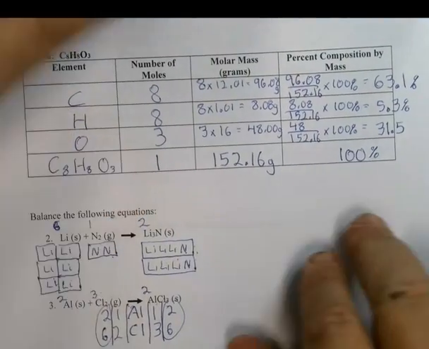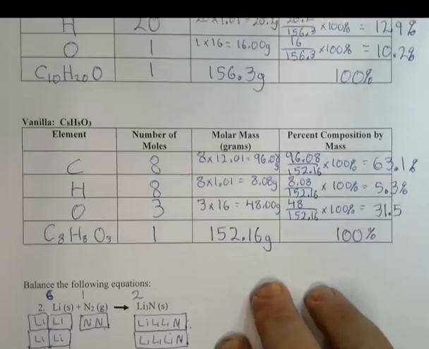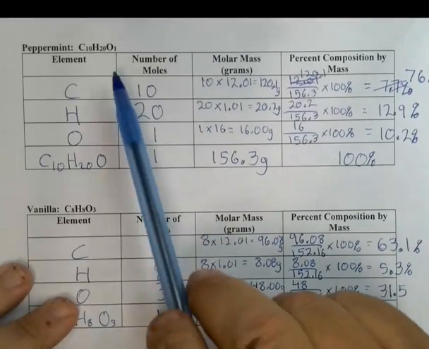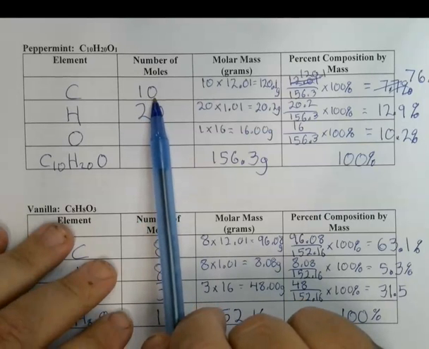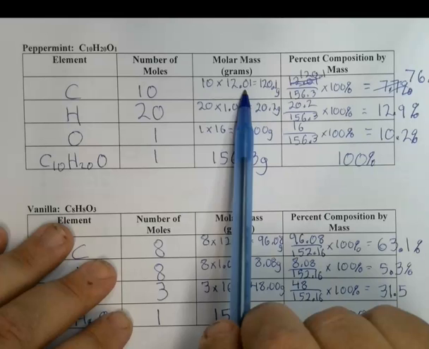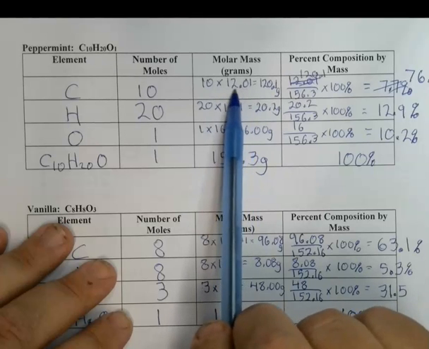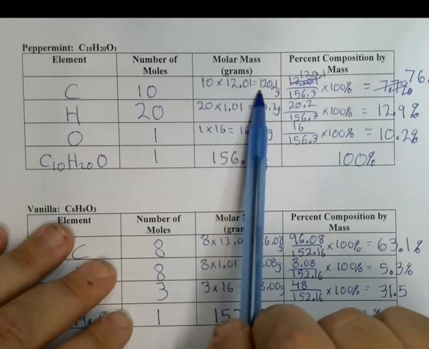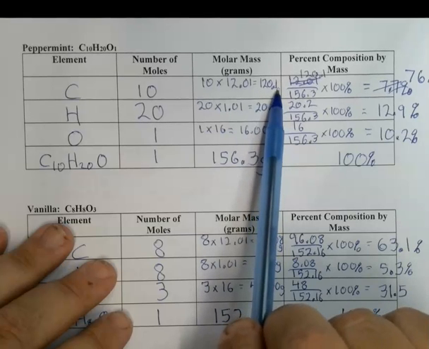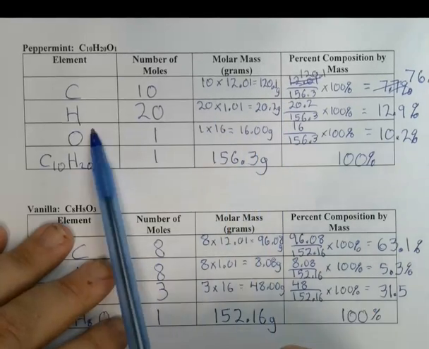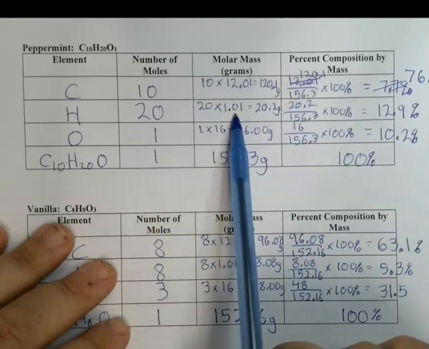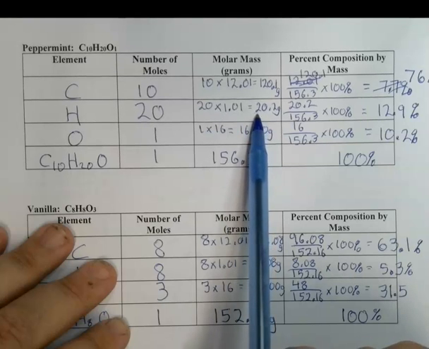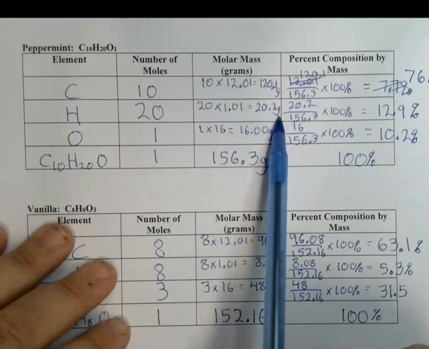So what we have here for peppermint is C10H20O1. That means you have 10 moles of carbons. If you multiply that by the mass of 1 mole of carbon, 12.01 grams, you get 120.1 grams. For hydrogen, you have 20 moles of hydrogen. Each mole is 1.01 grams. So if you multiply that, you have 20.2 grams of hydrogen in a mole of peppermint molecules.